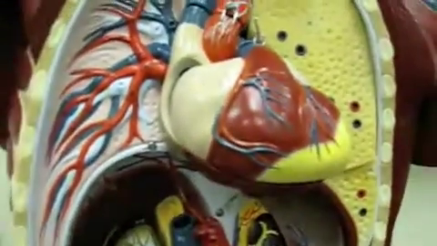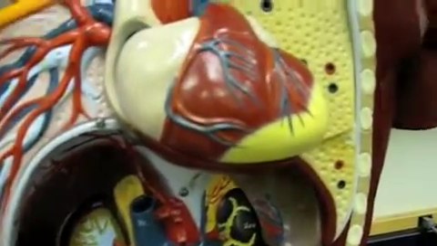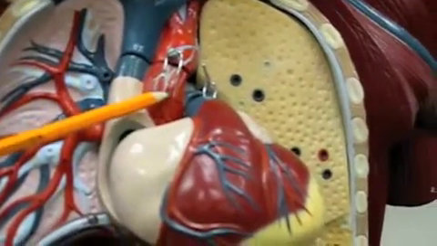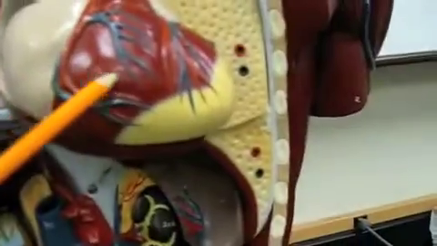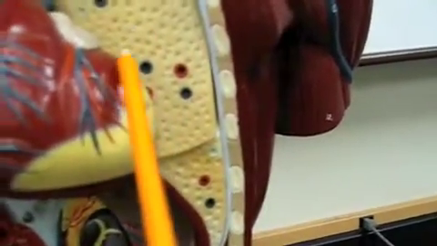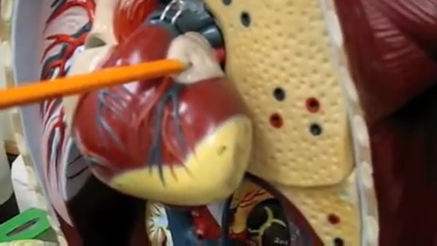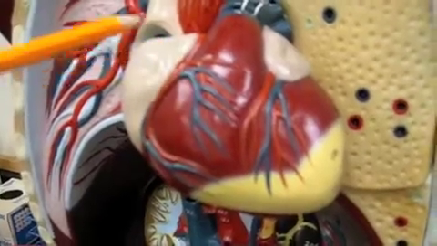On this model you can also see the heart, different chambers of the heart, the superior vena cava, the aortic arch, right atrium, right ventricle, apex of the heart right here, left ventricle, and the left atrium. Up here in this structure, right here, is the left auricle, and on this one, this right here would be the right auricle.